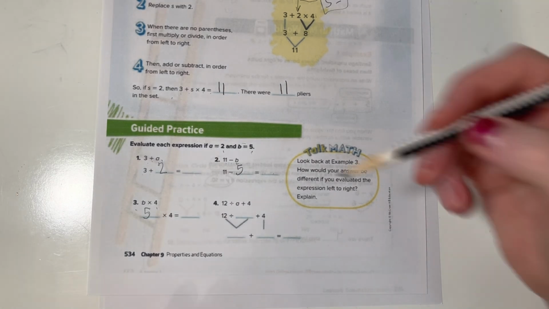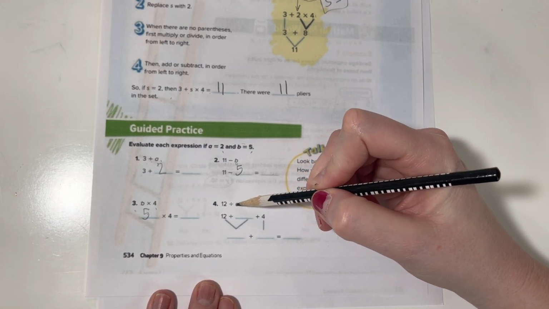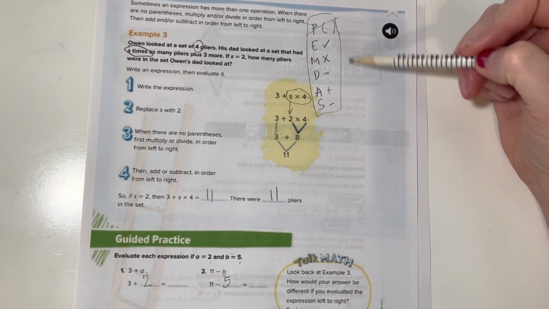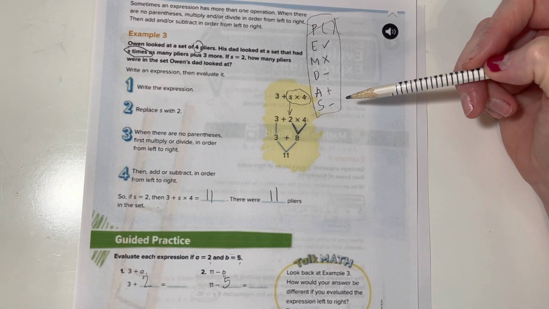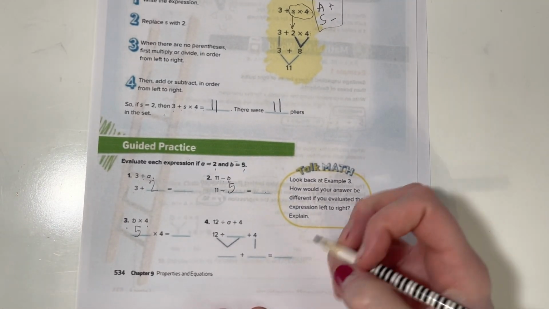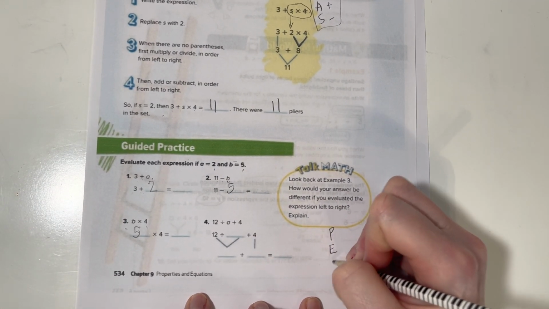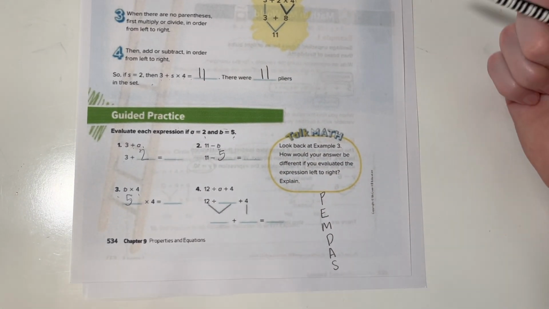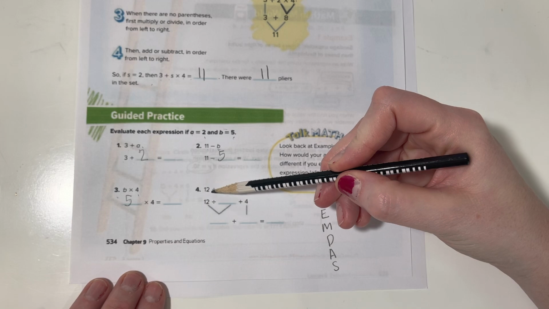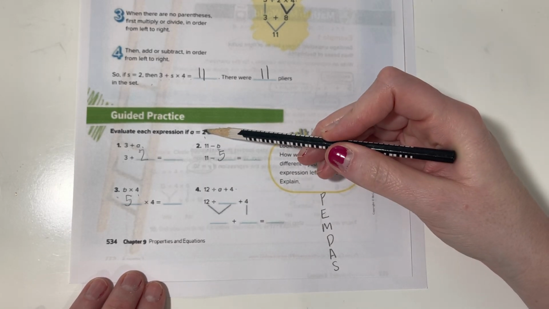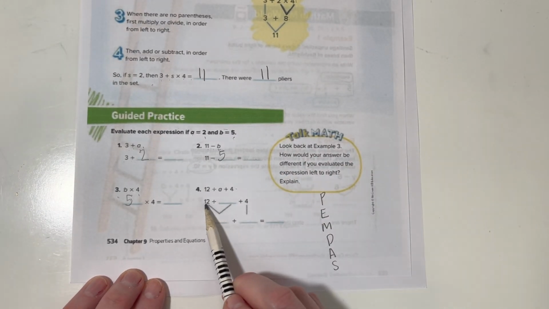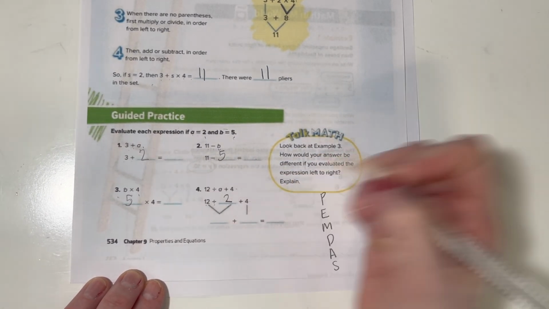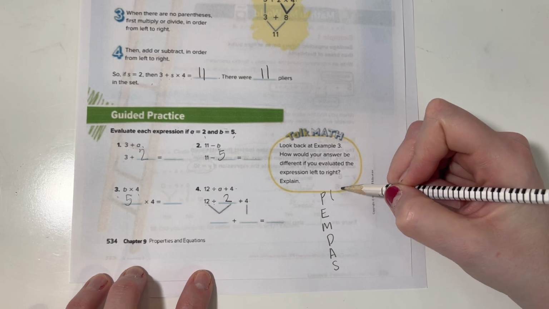Okay, let's try number 4. 12 divided by A plus 4. Now here's where you have to remember your PEMDAS. So either write it on your paper or look up on the board, but we've got to use PEMDAS. I'm going to put it down here again so we remember to use it, okay? So 12 divided by A plus 4. A equals 2. So I'm going to write 12 divided by 2 plus 4.